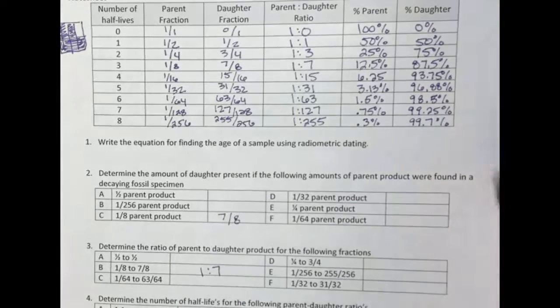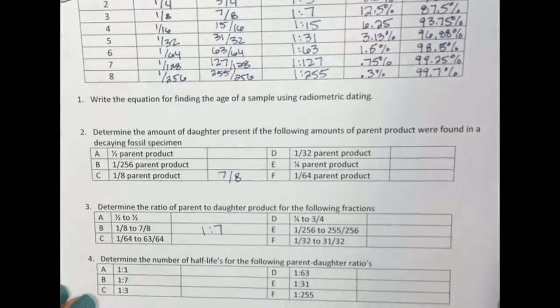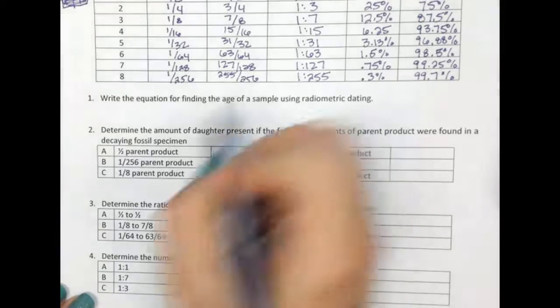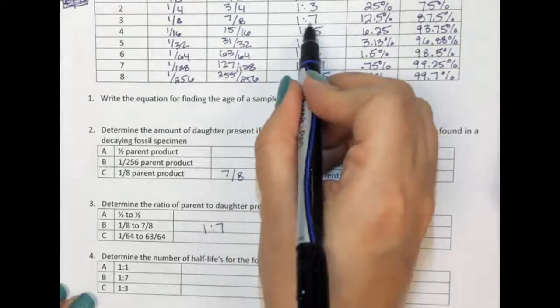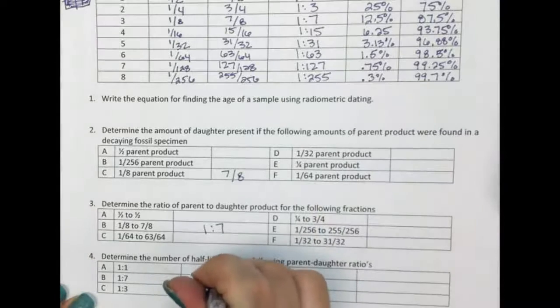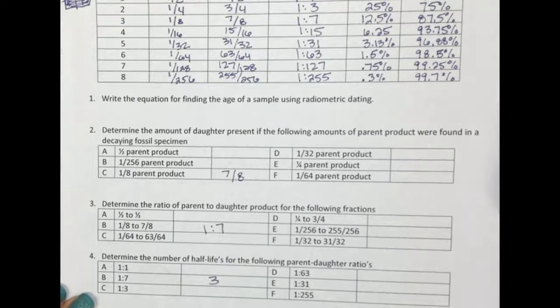And then finally, for the last part, it says determine the number of half-lives for the following parent-daughter ratios. So we have 1 to 7. We just did 1 to 7. Up here, 1 to 7 is 3 half-lives. So we have gone through 3 half-lives. For now, that's good enough.